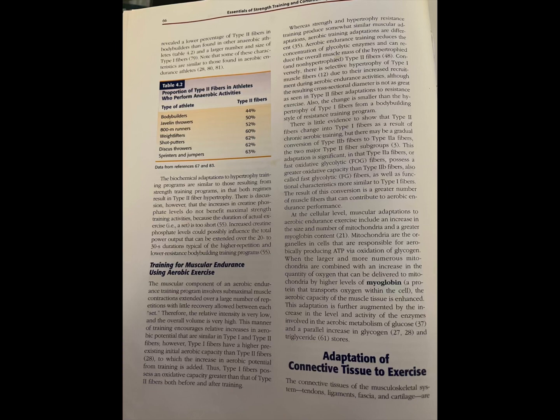Whereas strength and hypertrophy resistance training produce somewhat similar muscular adaptations, aerobic training adaptations are different. Aerobic endurance training reduces the concentration of glycolytic enzymes and can reduce the overall muscle mass of the hypertrophied and non-hypertrophied type 2 fibers. Conversely, there is a selective hypertrophy of type 1 muscle fibers due to their increased recruitment during aerobic endurance activities. Although this resulting cross-sectional diameter is not as great as seen in type 2 fibers after adaptations to resistance exercise.